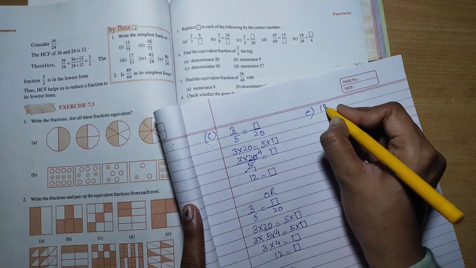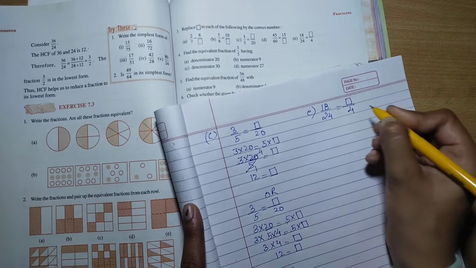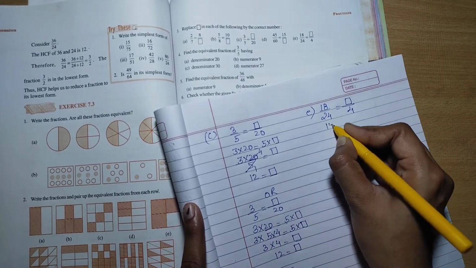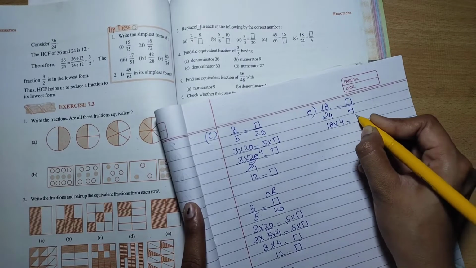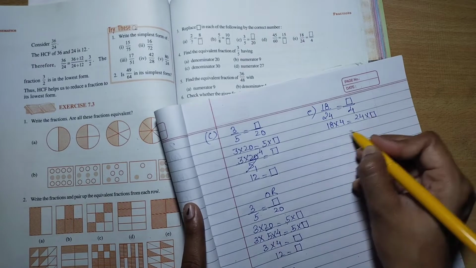Let us move to the last question. Number 18 by 24 is equals to box by 4. Multiply them up. 18 into 4 is equals to 24 into box. We have just cross multiplied them.